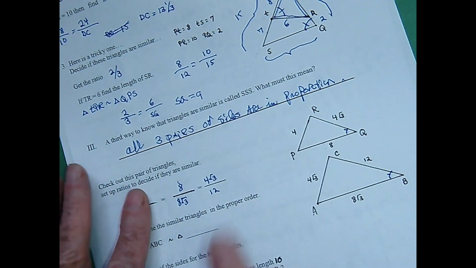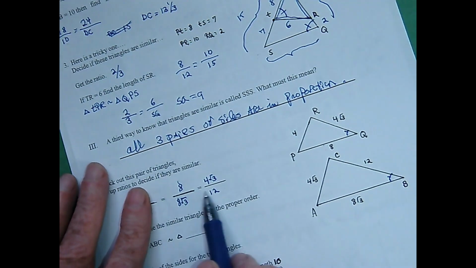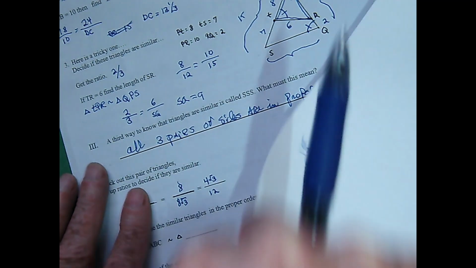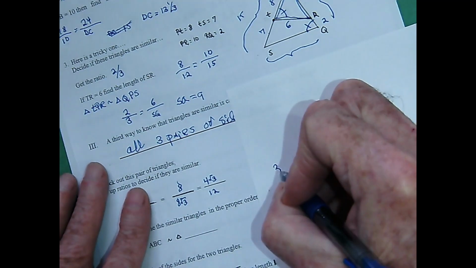Let me cover up the first element and do a little cross products here. And if I multiplied in this direction, 8 times 12 is 96. But if you multiply in this direction, just remember how you do that. The outside guy with the outside guy would be 8 times 4 would be 32.